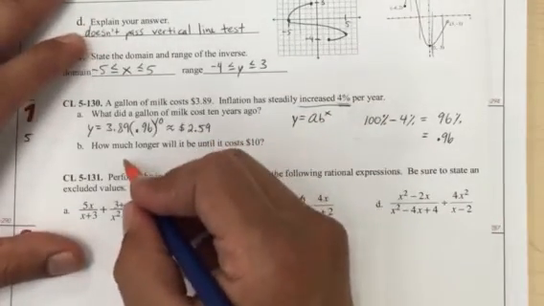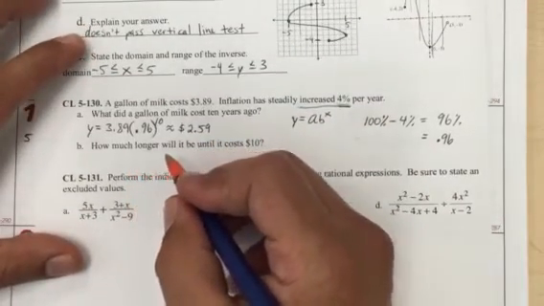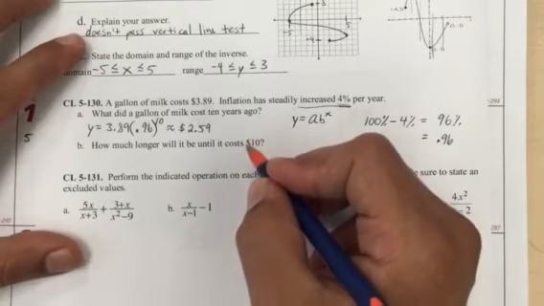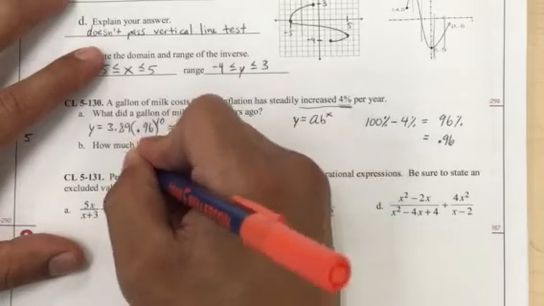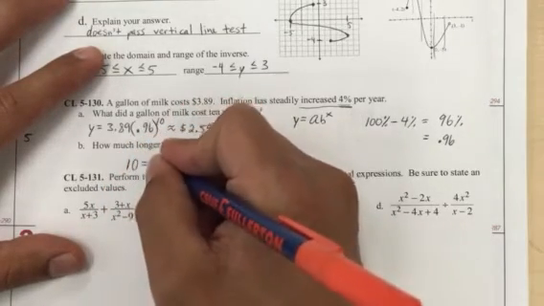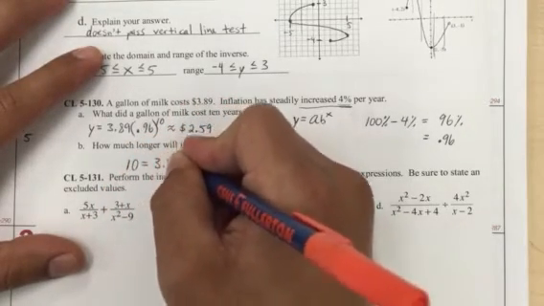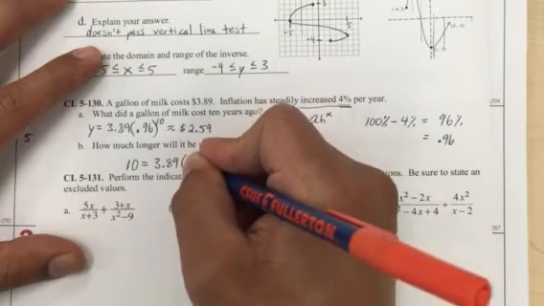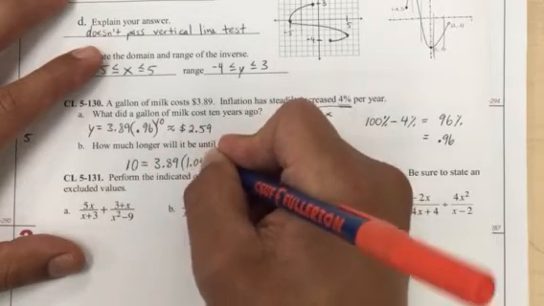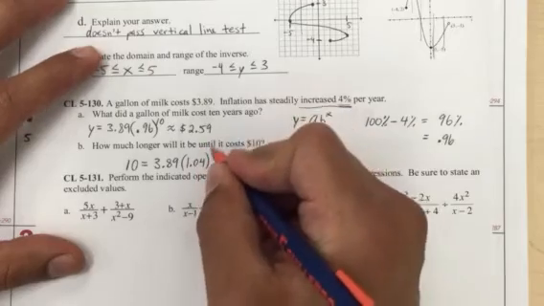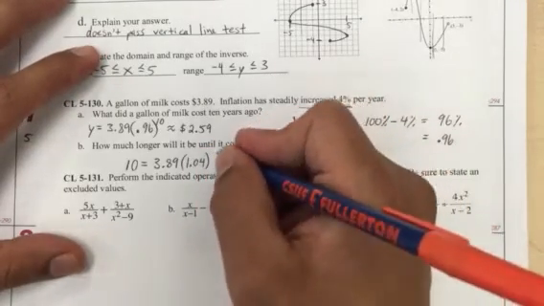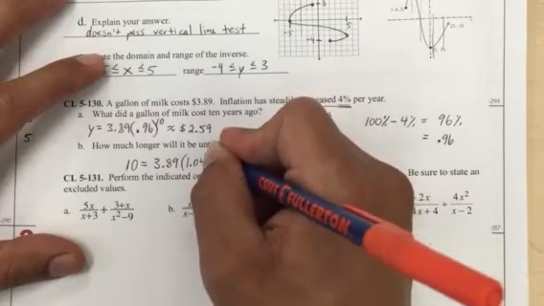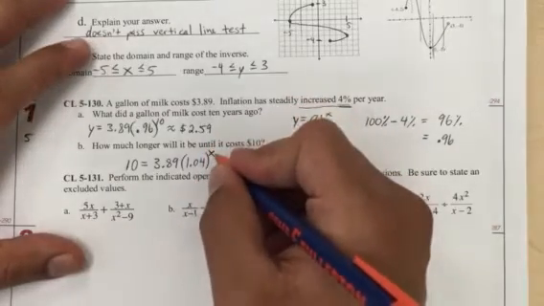For letter B, it's asking us how much longer it will be until it costs $10. So for this one, we know that $10 is what our answer is going to be. Our initial is still 3.89, and our multiplier this time will be 1.04 because now we are asking about years from now, so it is moving forward in time. The number of years it will take, we don't know, so we're going to call that x.